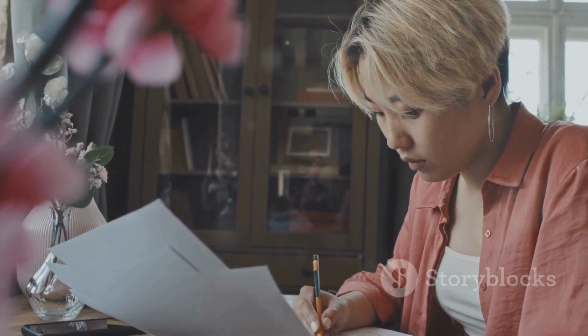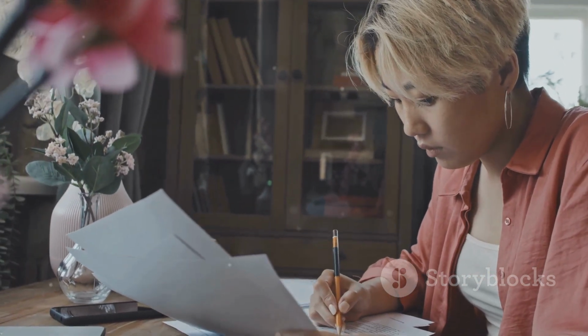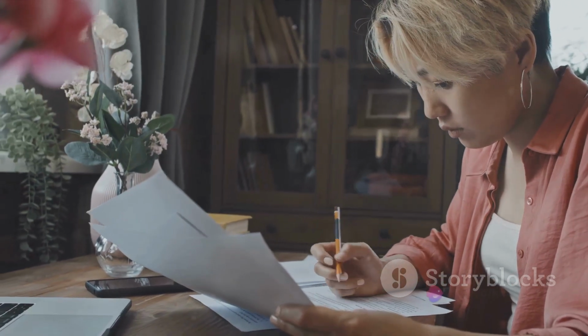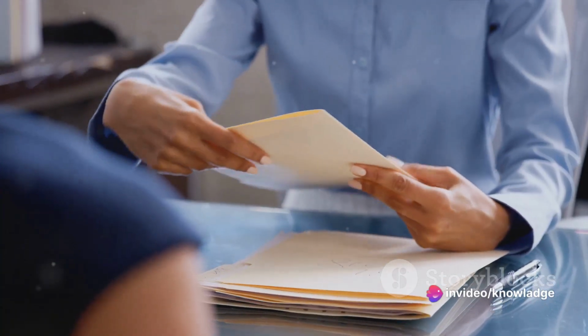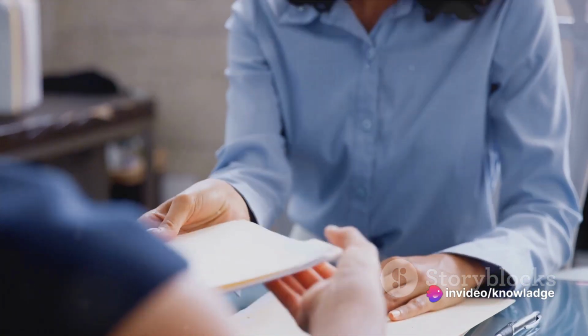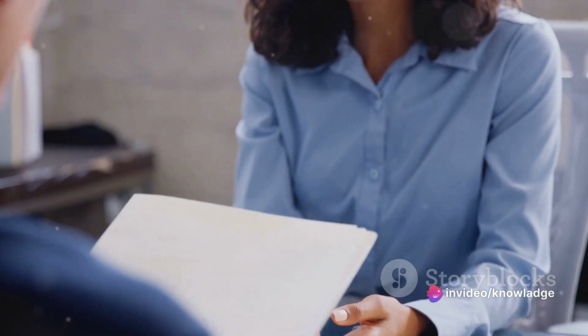Lastly, the minimal documentation required reduces the hassle typically associated with loan applications. No piles of paperwork or extensive background checks. Paysense focuses on making the process as easy as possible for you.